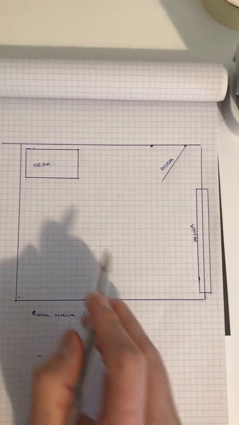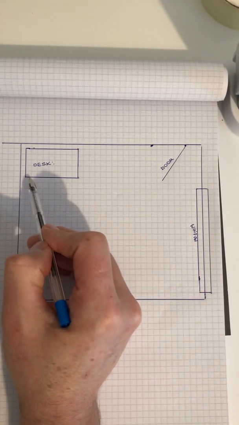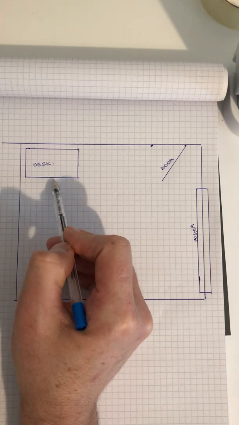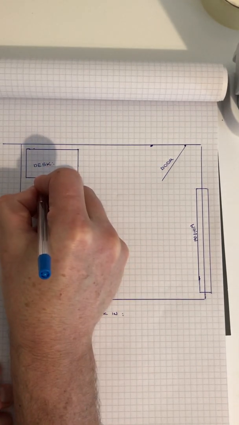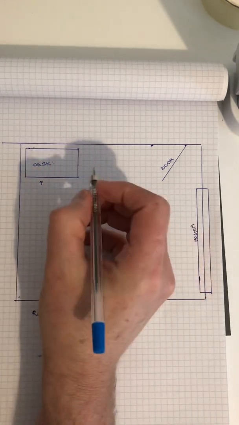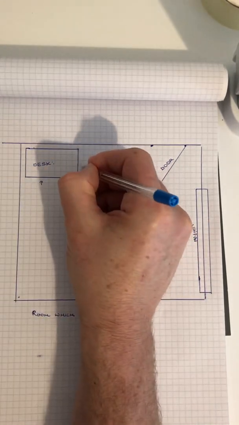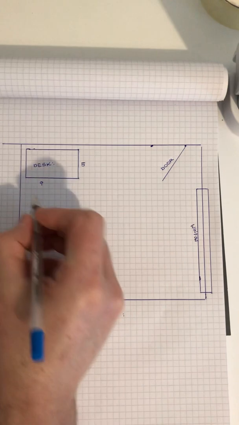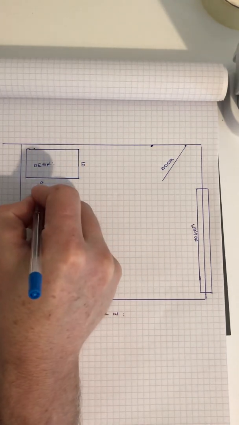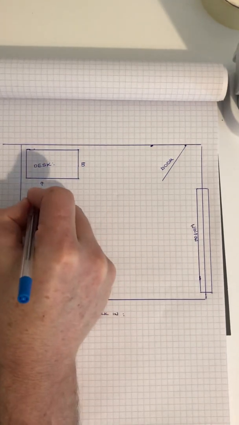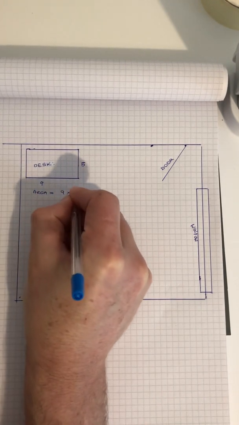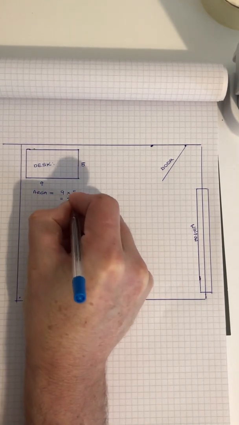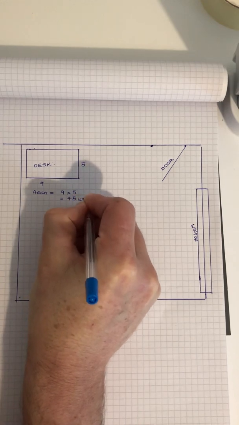Now, just to give you an idea, my desk is about 4, 5, 6, 7, 8, 9. So don't worry about the units, right? So 9 by 5. In terms of the scale of my room, the area of my desk is equal to 9 by 5, which is 45 units squared.